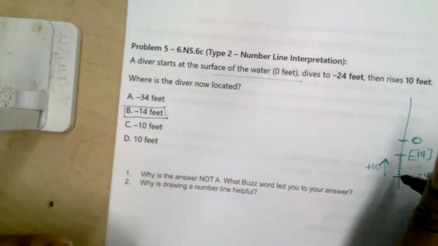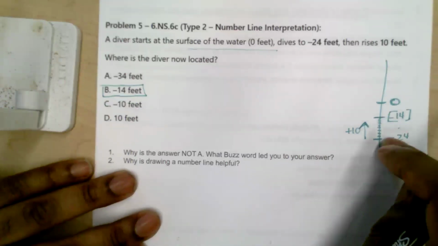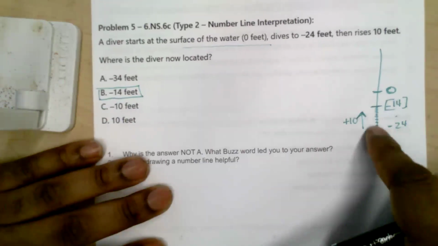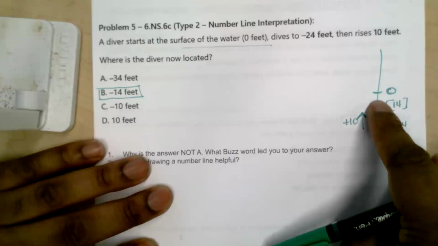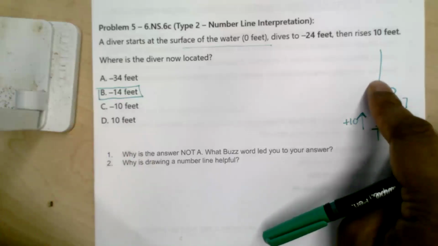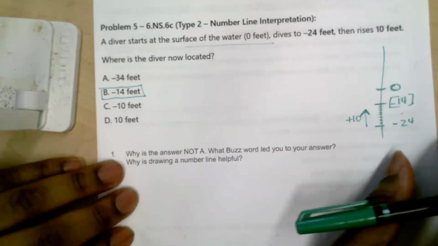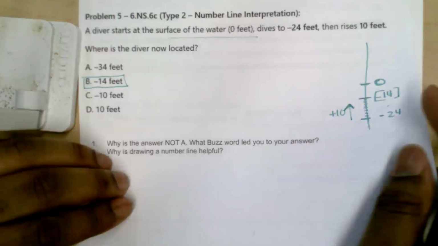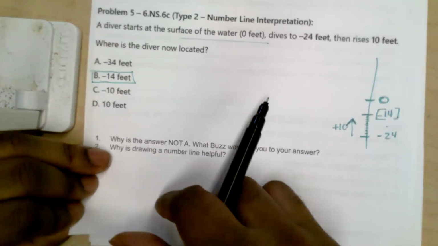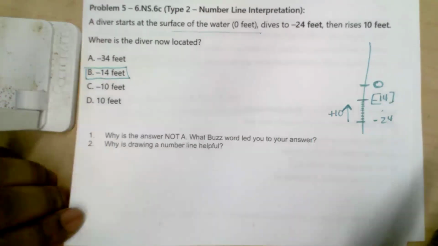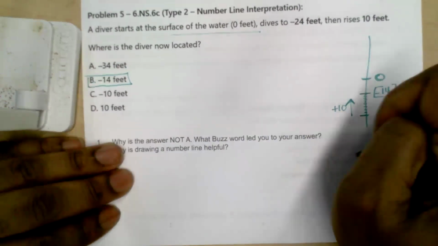Because if you're at a low place and you're rising to get higher, which is a lower absolute value to 0. Okay. Make sure you answer the questions. Why is the answer not A? Right?